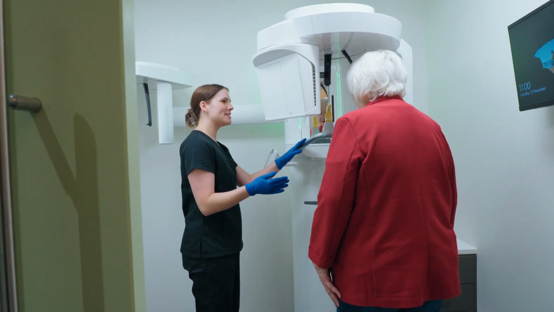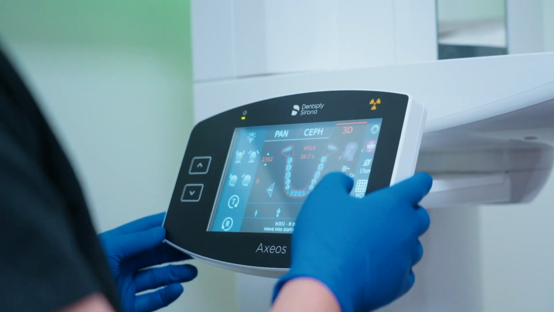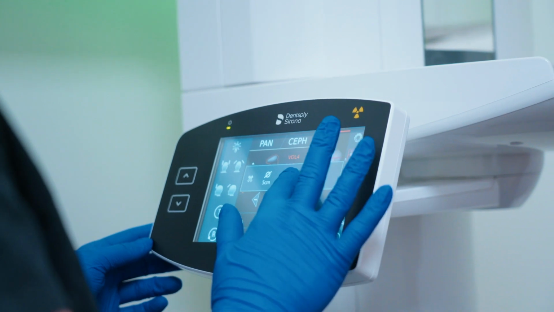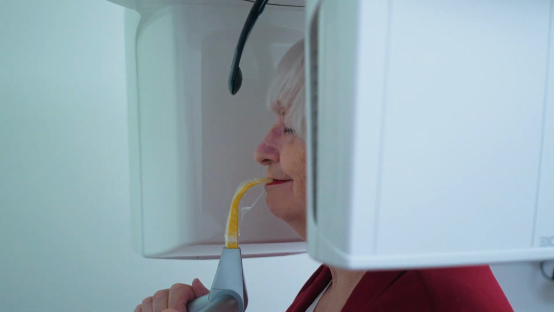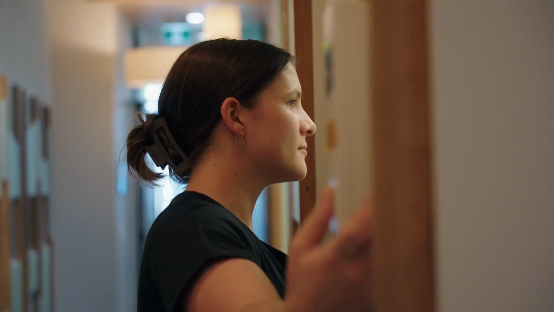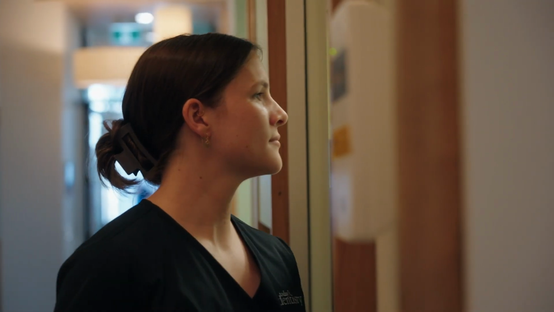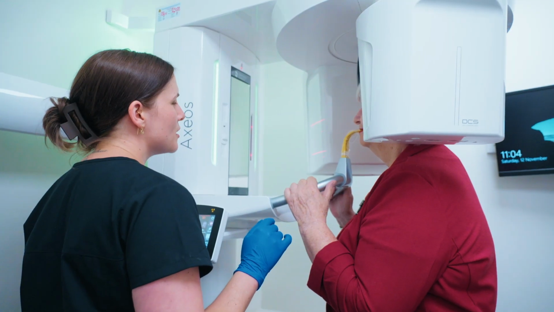We've also got a cone beam CT machine. It's really a 3D X-ray technology unit that allows us to get amazing amounts of detail about your dental problems. There's nothing that hides on these X-rays. We can preempt a lot of painful and expensive dental problems.